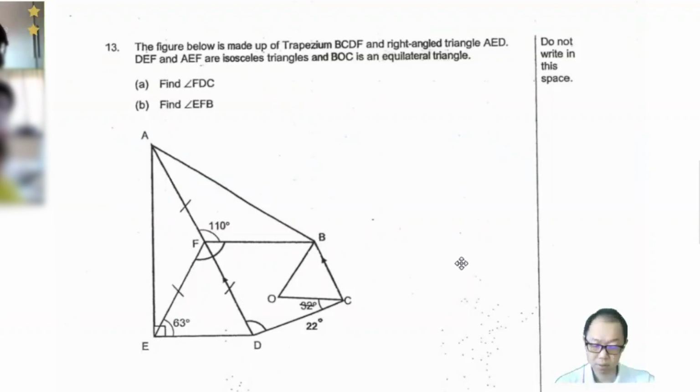We have a trapezium BCDF. Right angle triangle AED. Yep. DF, AEF are isosceles. Where's D? DEF. Okay. BOC is equilateral. Where's BOC?